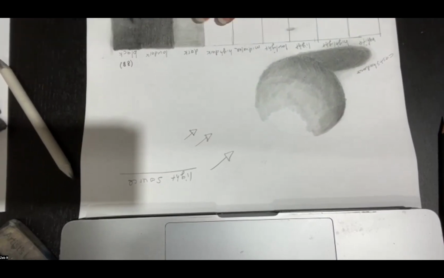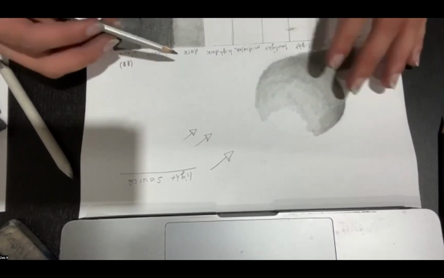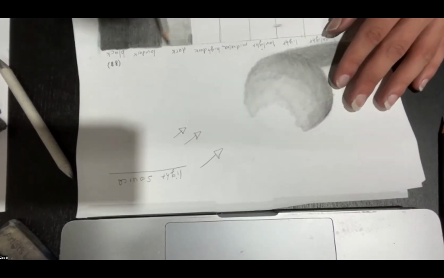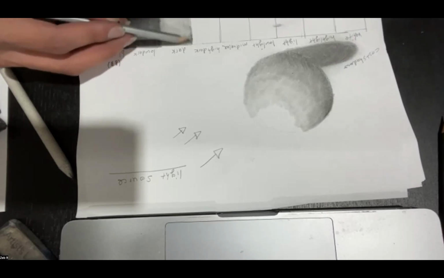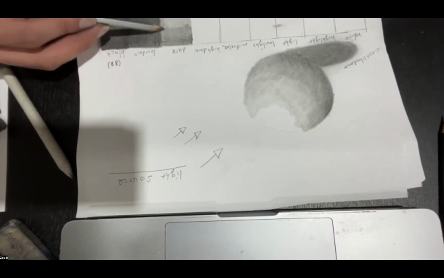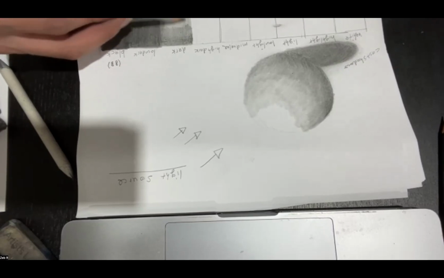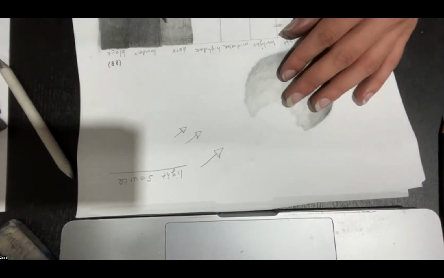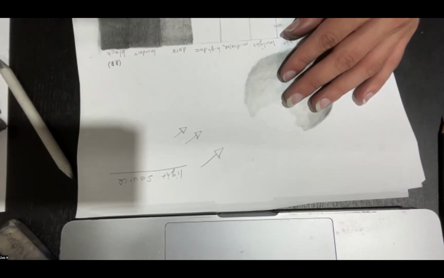And now it's starting to look sort of appropriate. So maybe now I'm gonna move on to my dark, maybe make my dark a little darker. So add more graphite. Not too dark, not too dark, because then it's gonna be very difficult to. And of course, you can use paint as well.